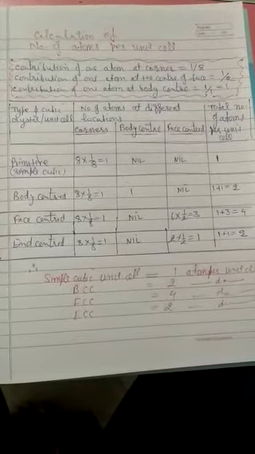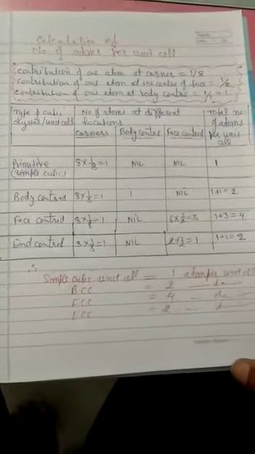Before calculating the number of atoms per unit cell, we must know the contribution of one atom at a particular location. In a unit cell, there are some locations on which constituent particles, atoms, ions, molecules are present.